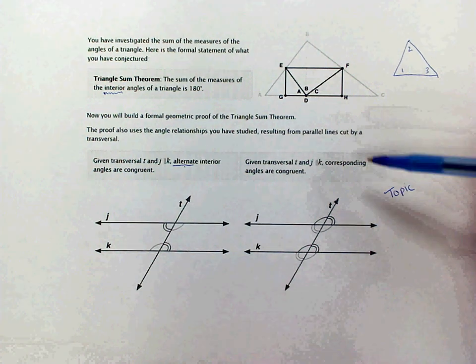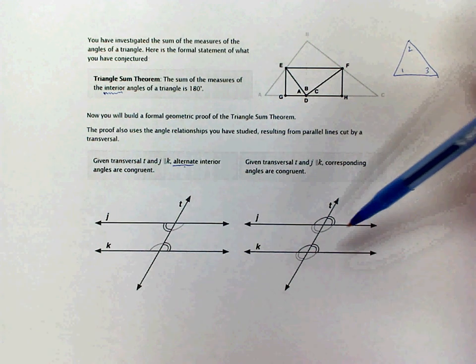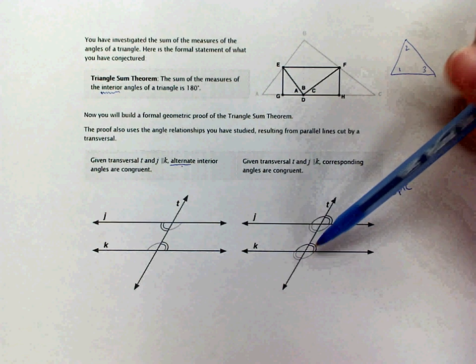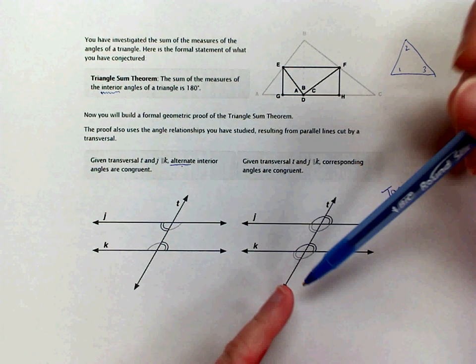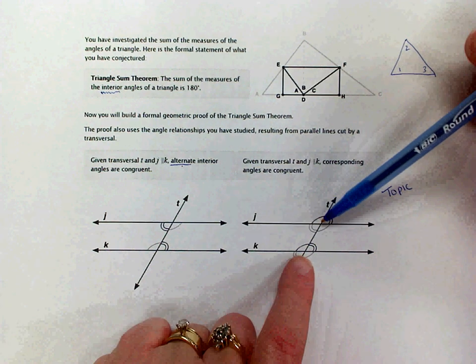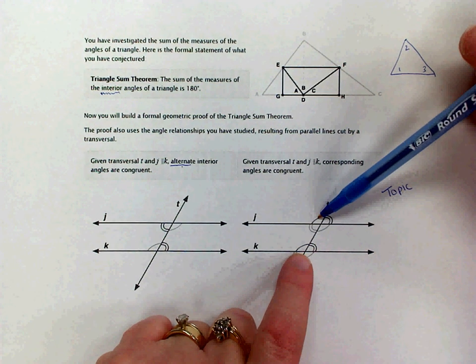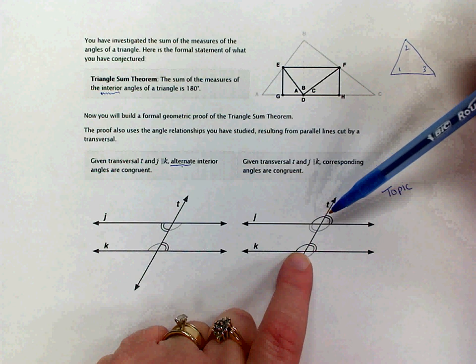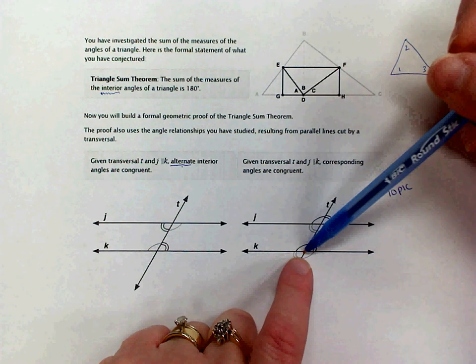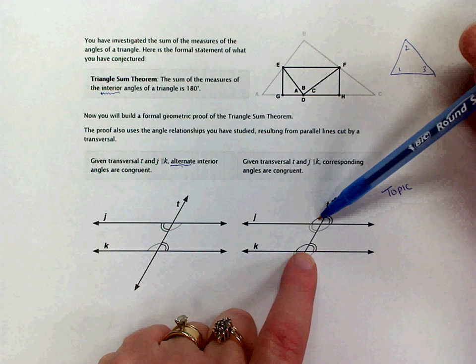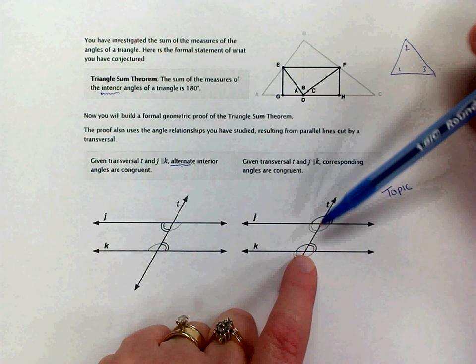Corresponding angles are on the same side of the transversal. They're also on the same side of their parallel line, meaning one's going to be exterior and one's going to be interior. So these two with one arc are going to be corresponding. They're both to the left side of the transversal. This one and this one are both above their parallel line, which makes this an exterior angle, but this an interior.